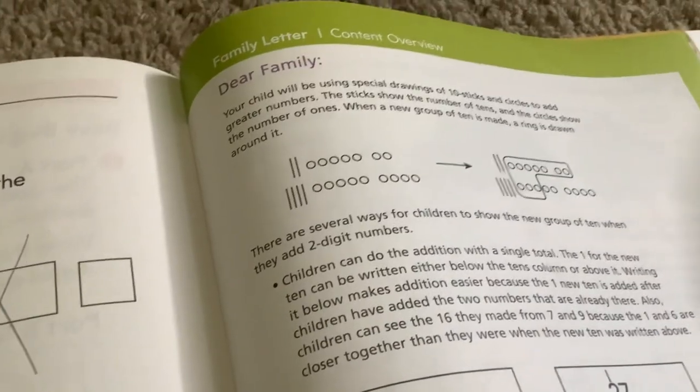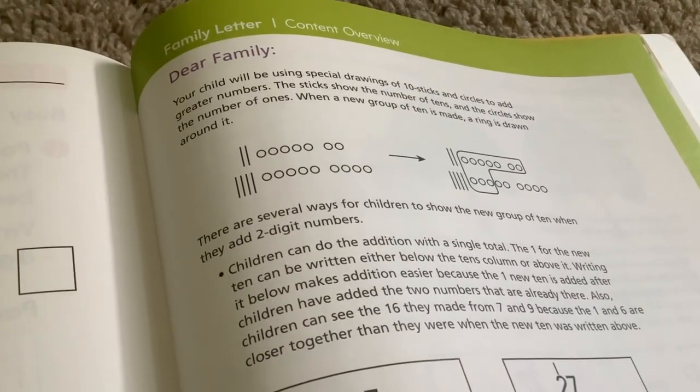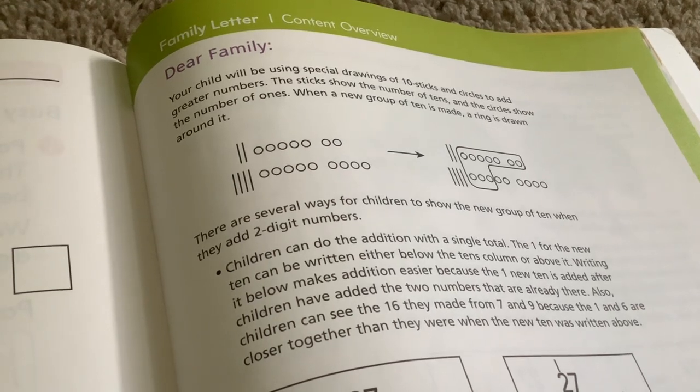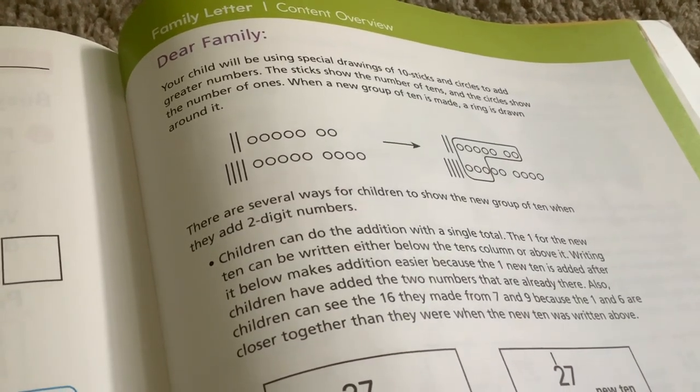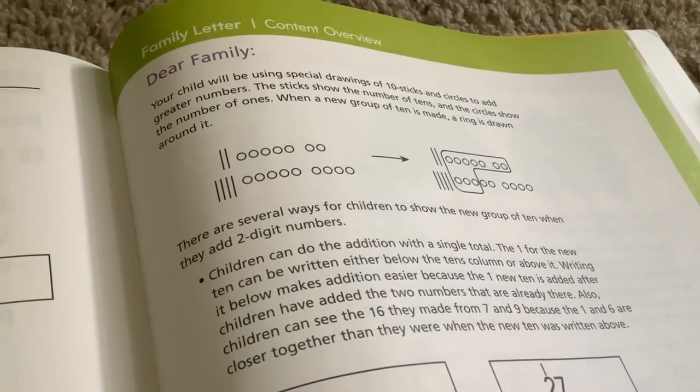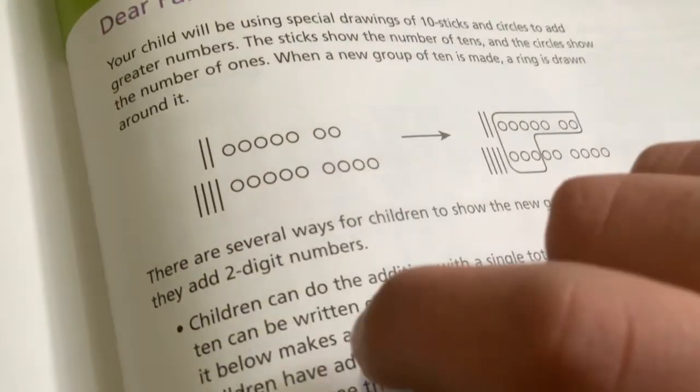Oh, yes, it is. Dear family, your child will be using special drawings of 10 sticks and circles to add greater numbers. The sticks show the number of tens, and the circles show the number of ones. When a new group of 10 is made, a ring is drawn around it. Oh, what a nice pattern there.